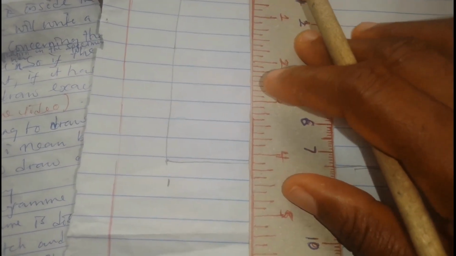Now if you still want to confirm if it's up to 7.5, you can still measure the box, your drawing field, again with your ruler at 7.5. So whatever I'm drawing is going to be within this box, and that makes it the real 7.5. So that is how to create your drawing field, or a box, to enable you to centralize your drawing.